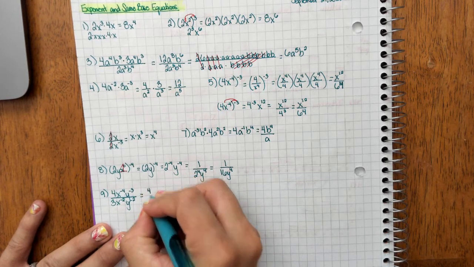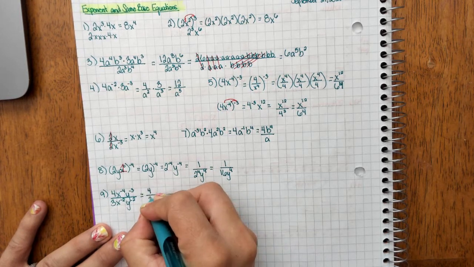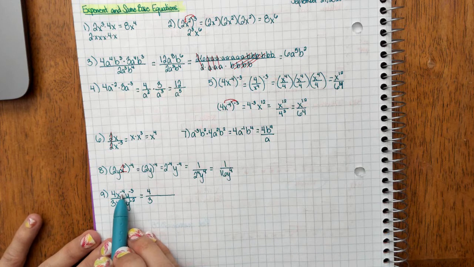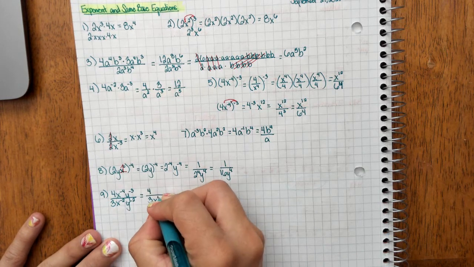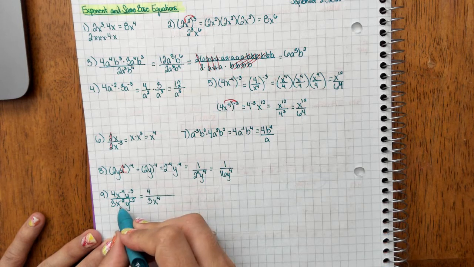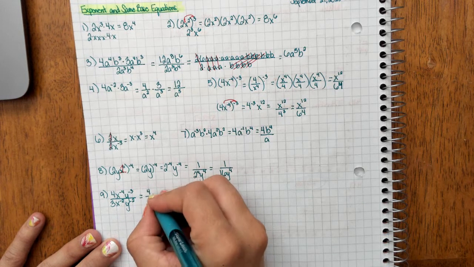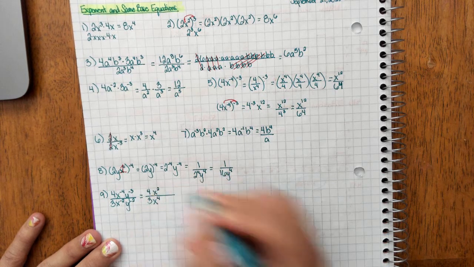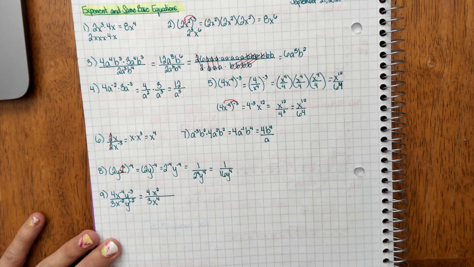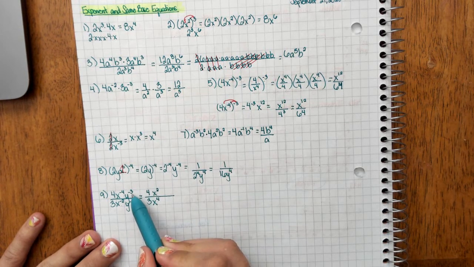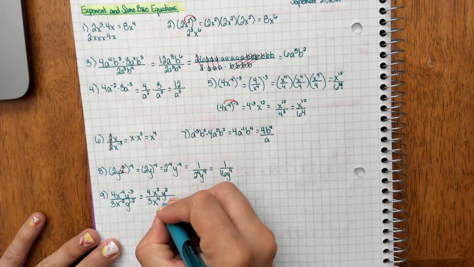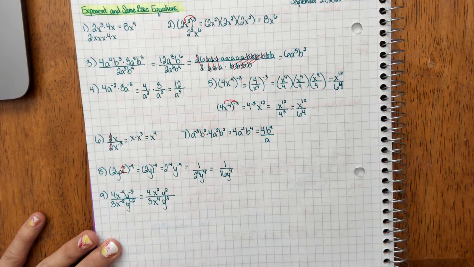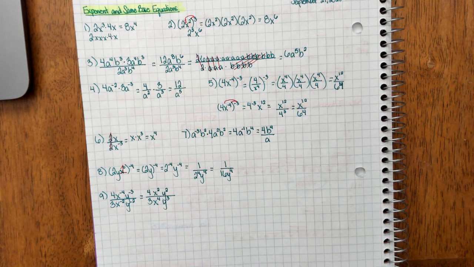So my 4 and 3, my coefficients, nothing happens to those. This x to the negative 4th in my numerator goes to my denominator. The x to the negative 2nd in the denominator goes to my numerator. Remember, the exponents switch signs and become positive. And then same thing, the negative 3 is in my numerator for the y, and the negative 2 is in my denominator. So it ends up like that.